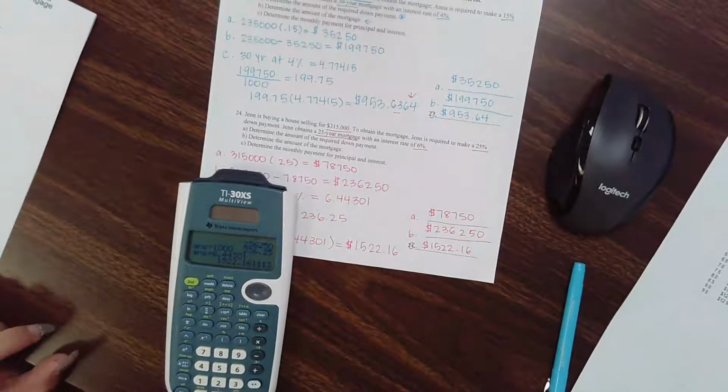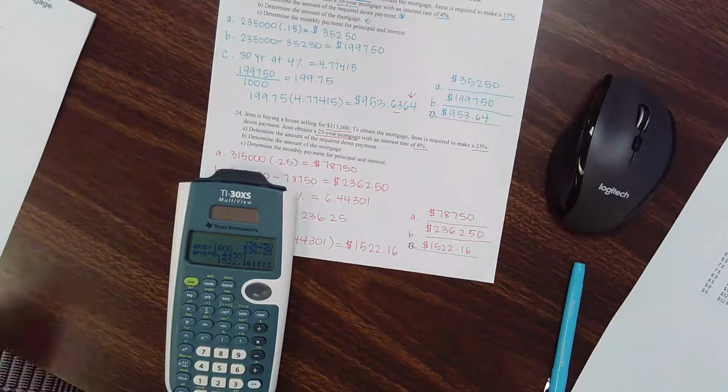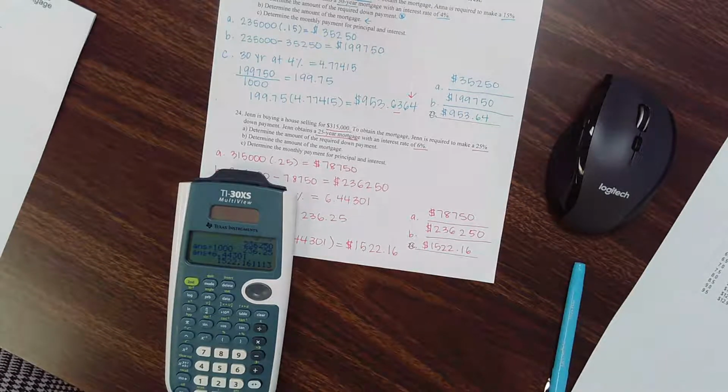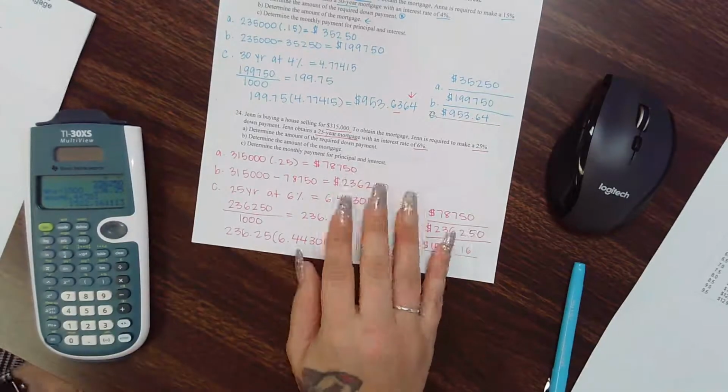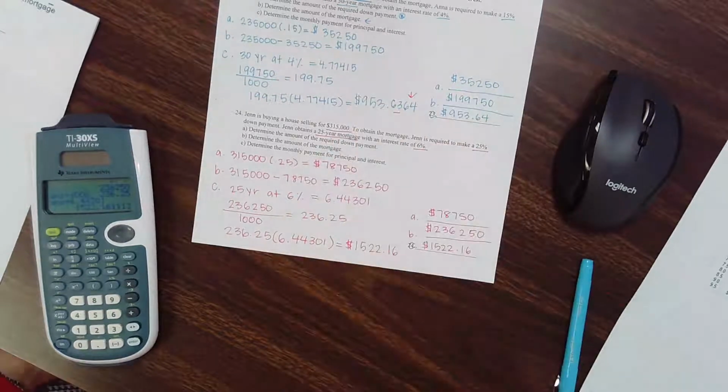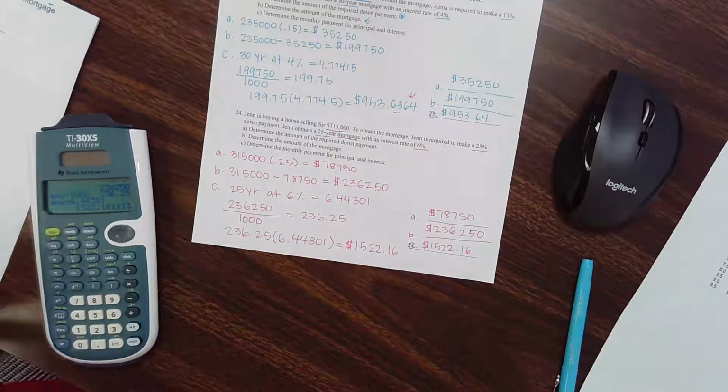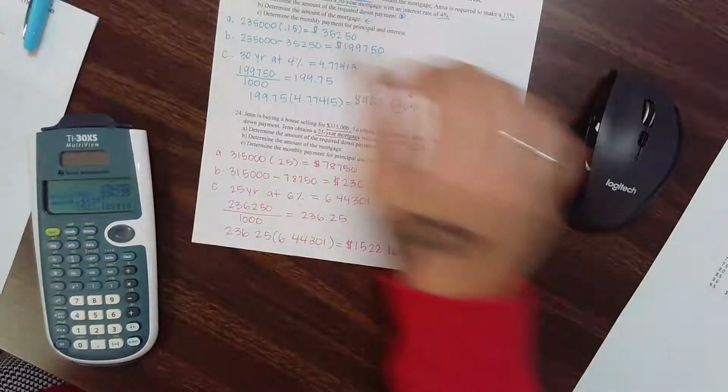And that's it. Very redundant, very formula heavy. Definitely understand your calculator. Convert percents into decimals. Know how to use the tables. Definitely know how to use the tables because these are multi-part problems, they're going to be worth more. And if you don't know how to use the tables, that's where you're going to miss out on the majority of your points, okay?